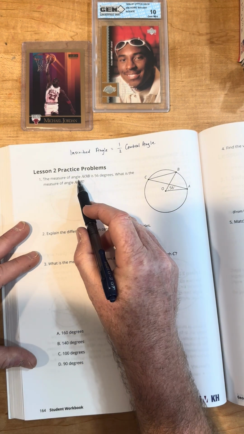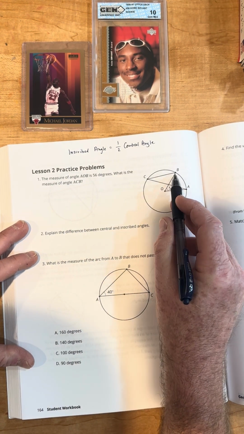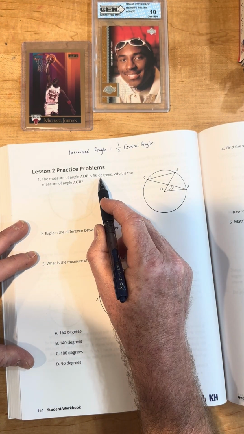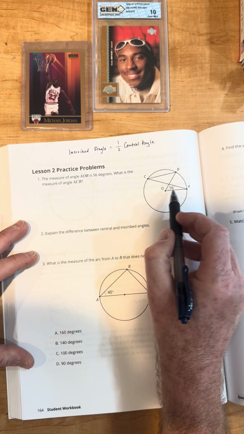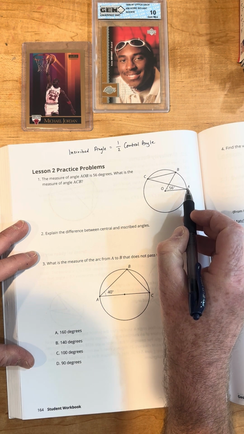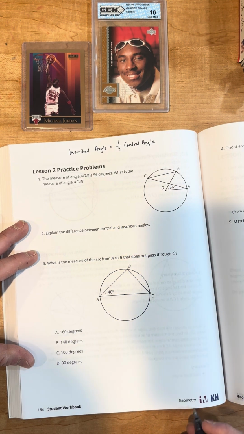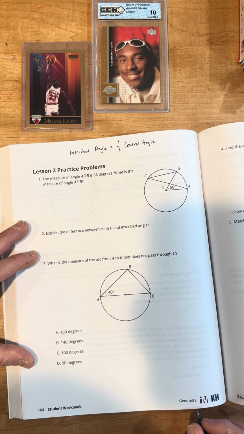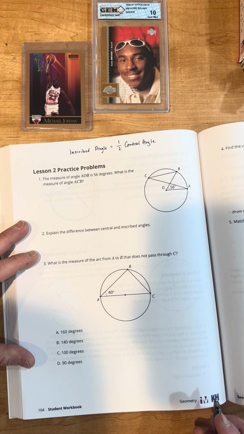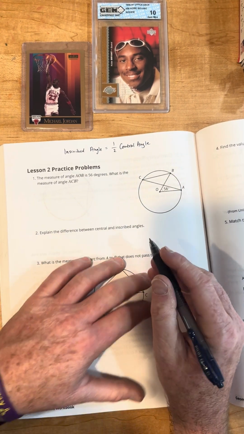Okay, the measure of angle AOB is 56 degrees. What is the measure of angle ACB? Let me think here. Oh, I know how you could get this.